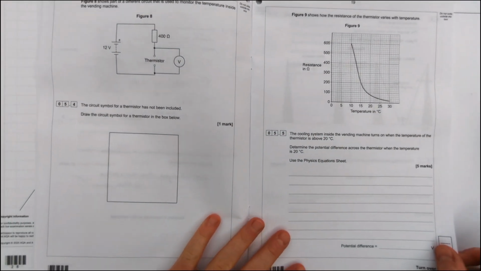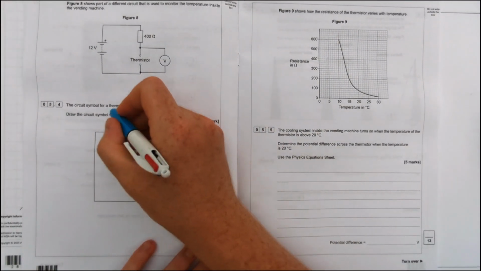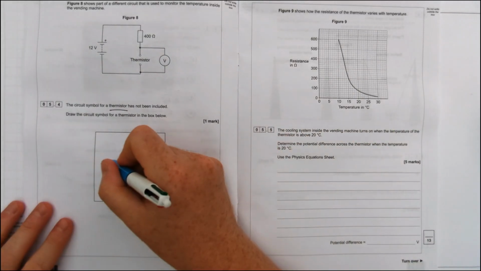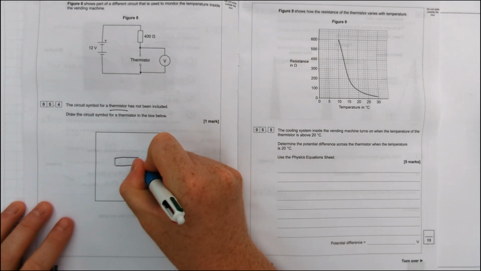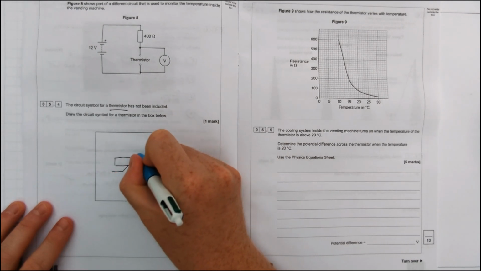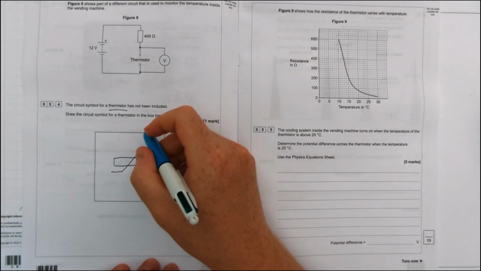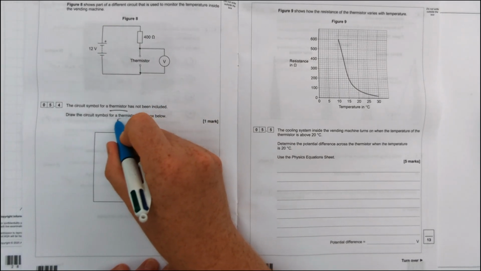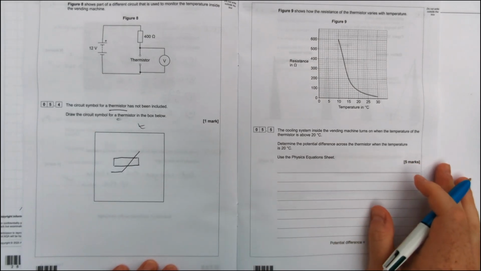Next, we've got a circuit symbol. Another thing you just need to know, this is a thermistor. So the symbol for a thermistor, good thing to memorise, is it's a box. It is probably the hardest symbol, I'd say, to memorise. It's got like a hockey stick going through it like that. The way to remember it is, if you squint a bit, it looks like a backwards T. So T for thermistor, that's what that one looks like.